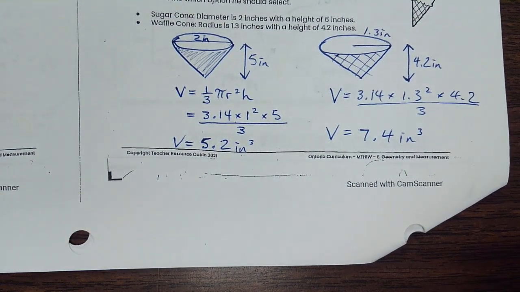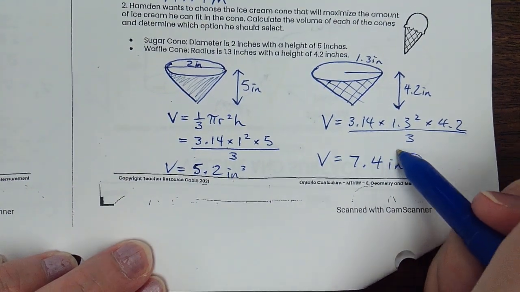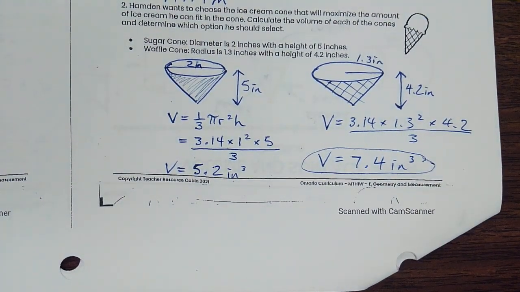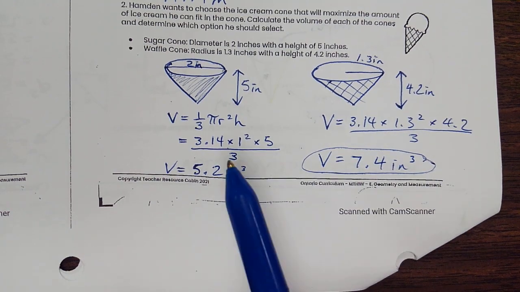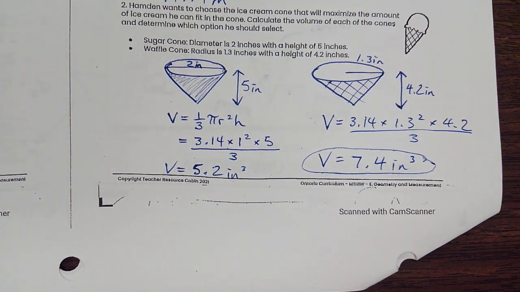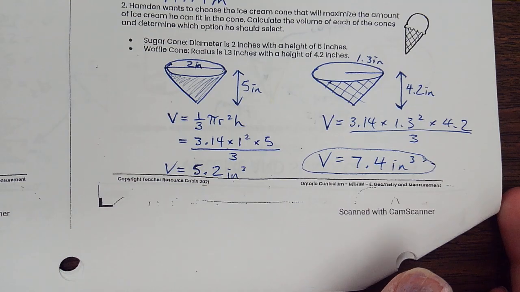Okay, so which one holds more ice cream? This one. All right, so don't forget to answer the question. You show all the work, you did everything, but don't forget to say which one gives you more ice cream. Okay.